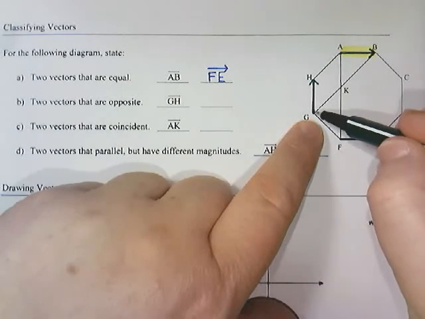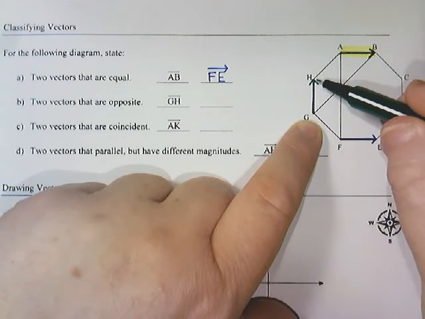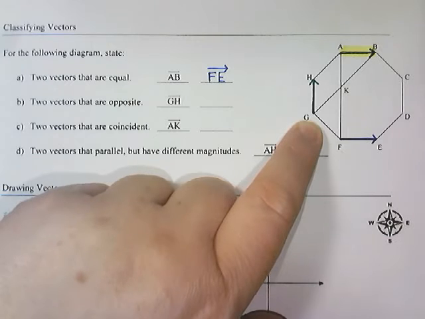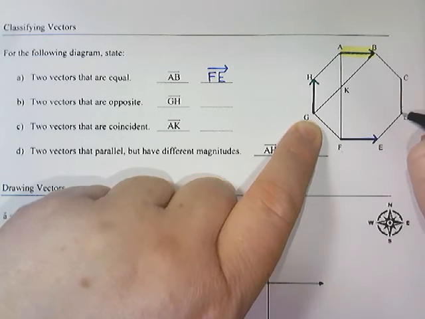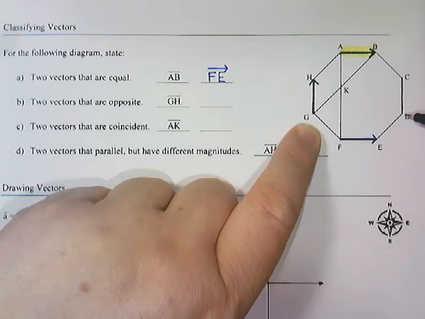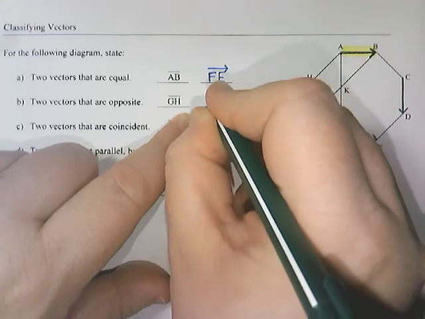So for the same magnitude and opposite direction, this is going up. I'm looking for something that's going down. And there aren't really many sides that are going down except for this side over here, which is CD, which is conveniently the same length as GH. Now, would we go CD or do we go DC? Well, it has to be the opposite direction. This one is pointing up, so this one has to be pointing down. We always start at the tail and end at the head. So we go from C to D. So this would be the vector CD with an arrow on the top.